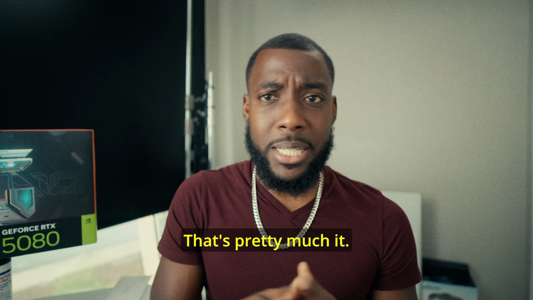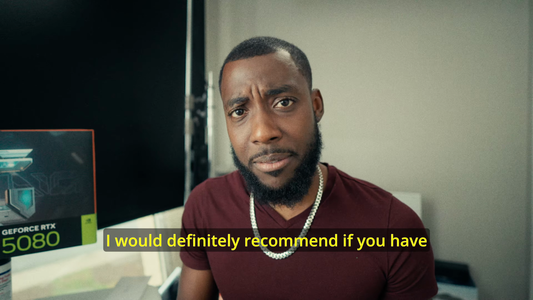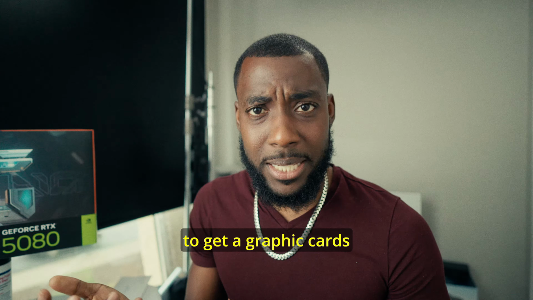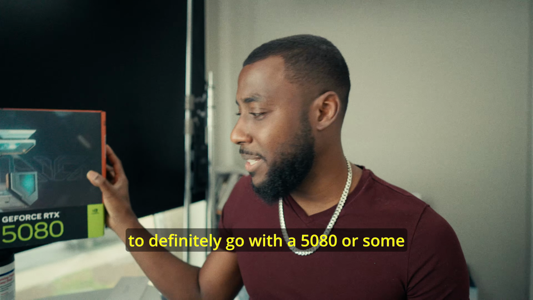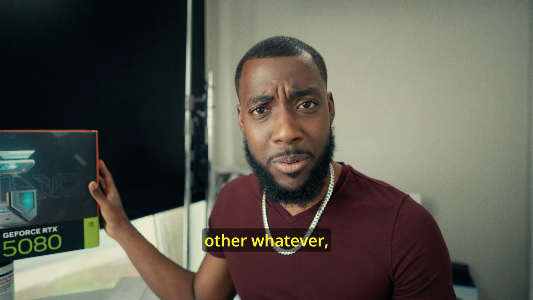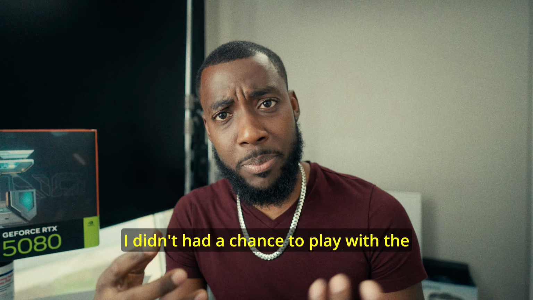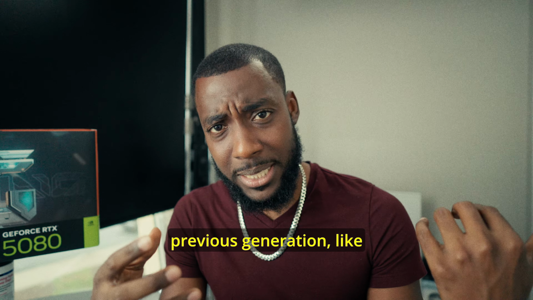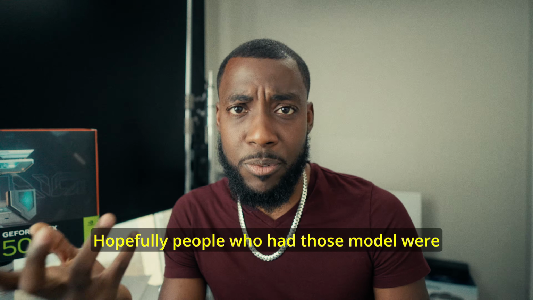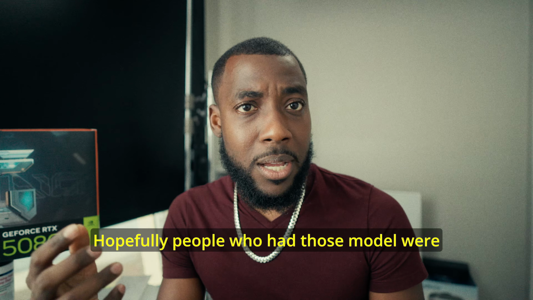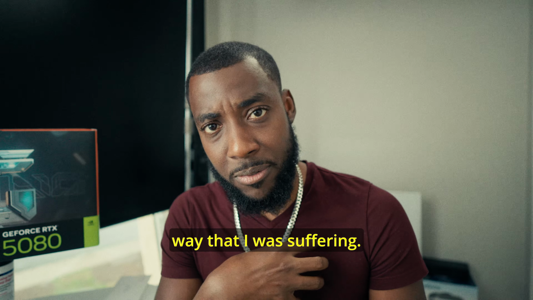That's pretty much it. I would definitely recommend, if you have the budget and you want to get a graphics card, to go with the 5080 or some other, whichever your budget can handle. I didn't have a chance to play with the previous generations, like the 40 and 30 generations. Hopefully people who had those models were not suffering the same way that I was suffering.